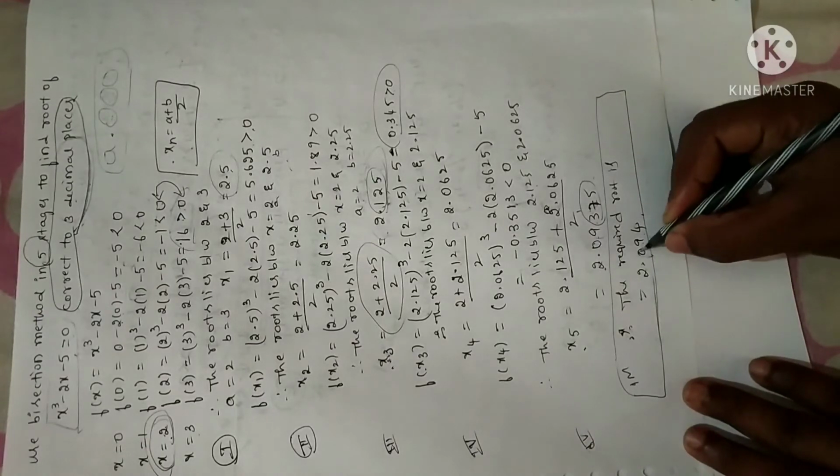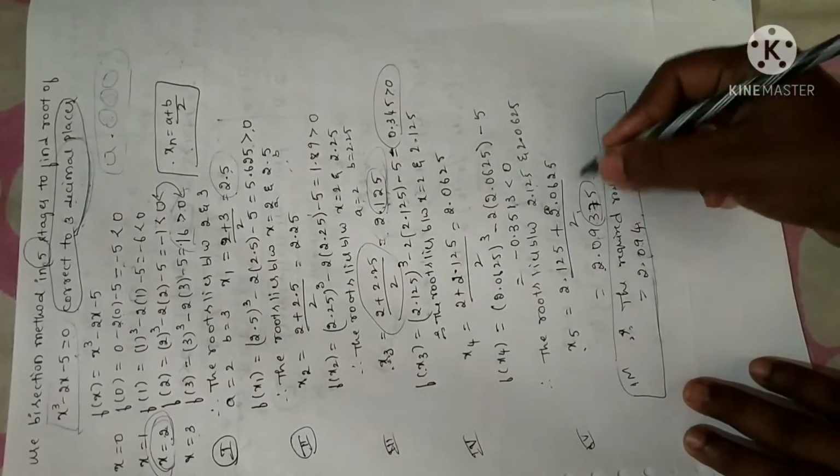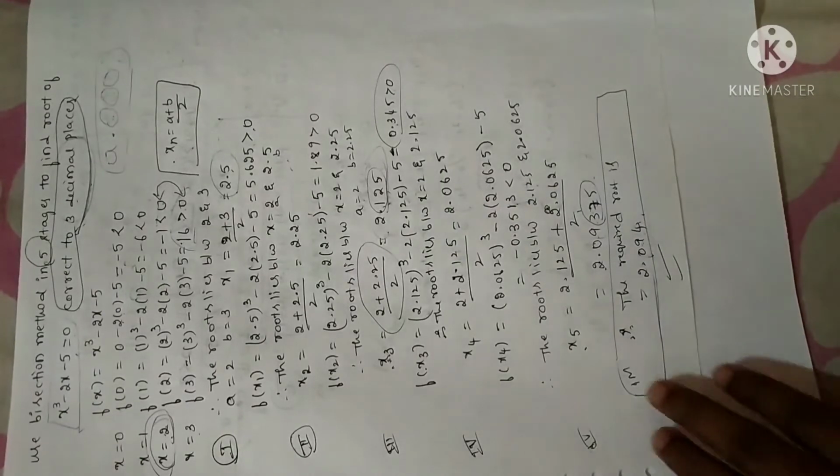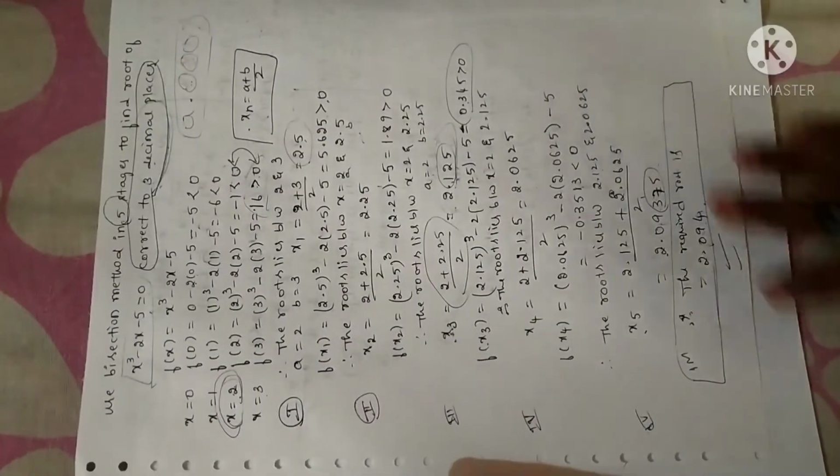So after the decimal point you have to write 3 digits. You have to round up the rest of the values. So this is the required root. I am repeating once again. The procedure will be same.